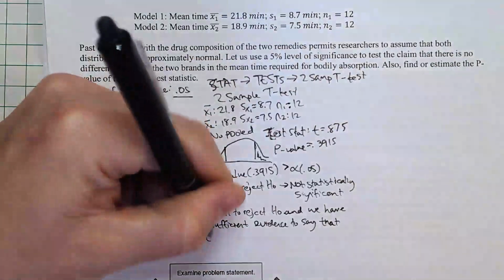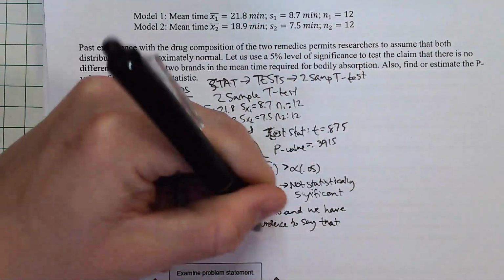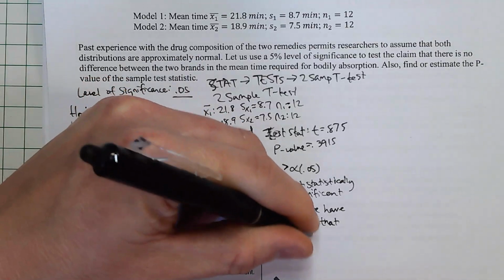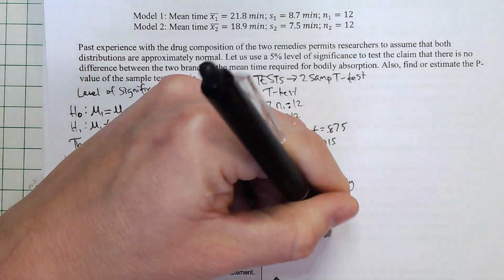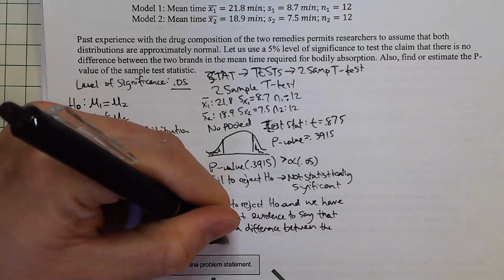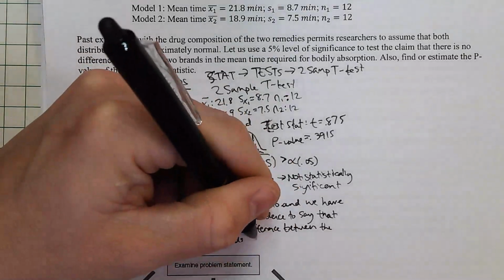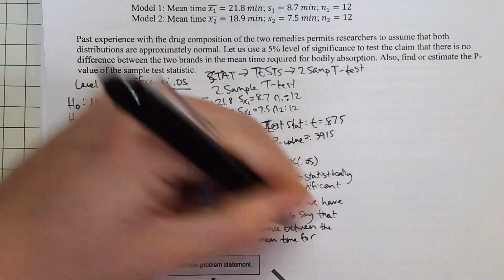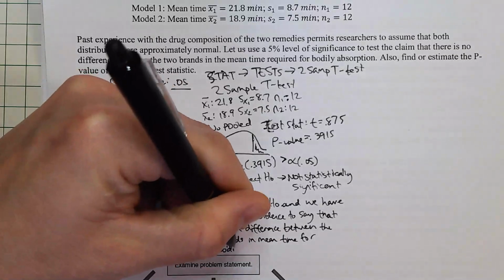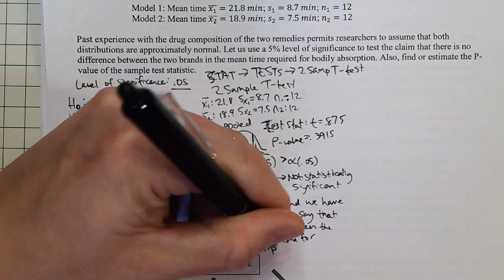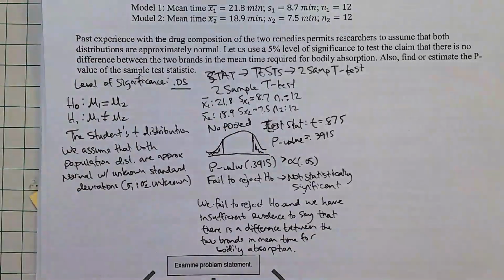That there is a difference between the two brands in mean time for bodily absorption. And you don't have to write it. I'm just trying to show you what you'll see on your paper. I'm going to pause there. Okay.